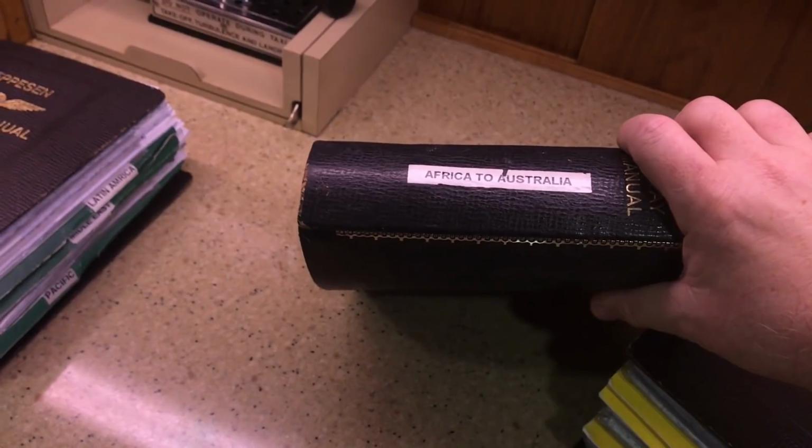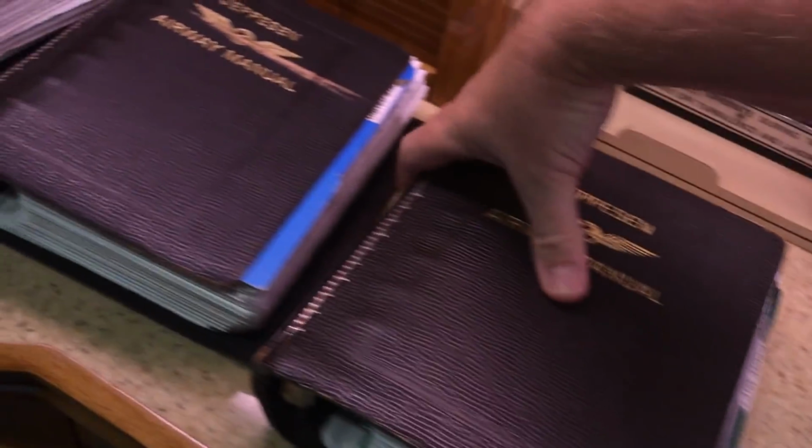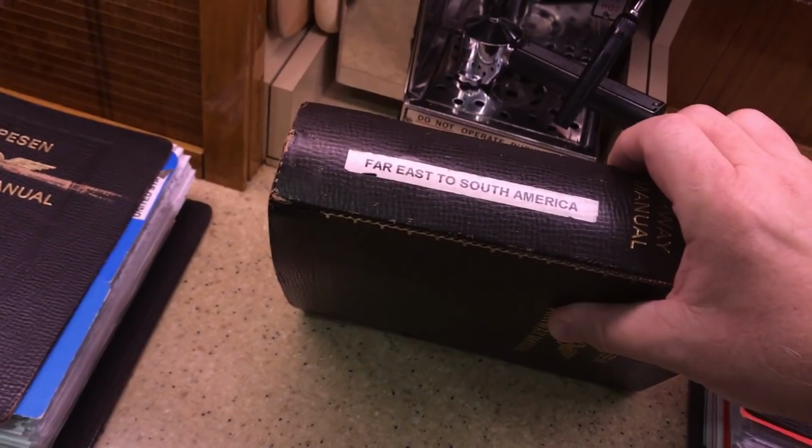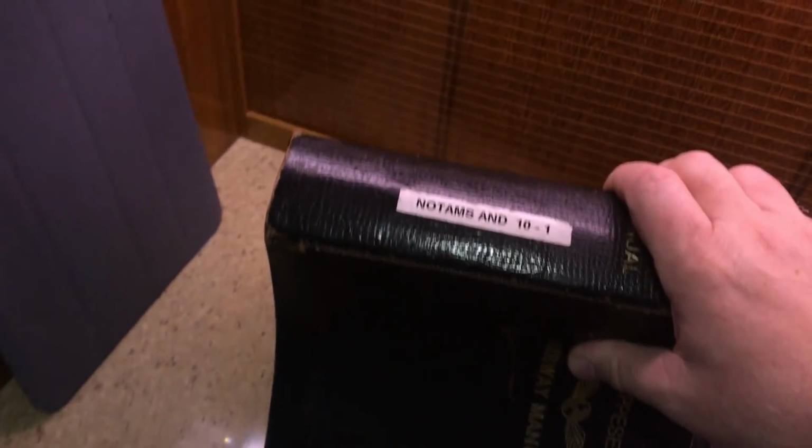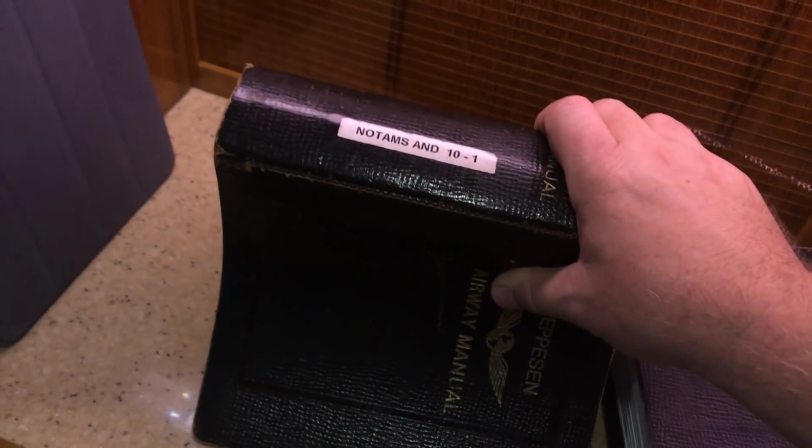This one is Africa to Australia. This one is Far East to South America. This one is for the United States. And this one is called NOTAMs and 10.1. And the 10.1 charts are more localized information around specific airports.